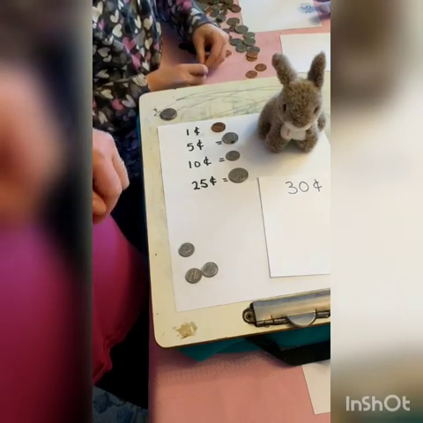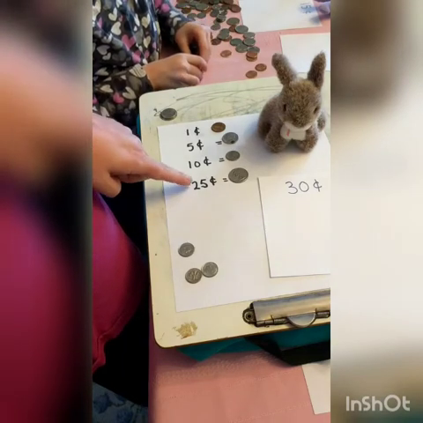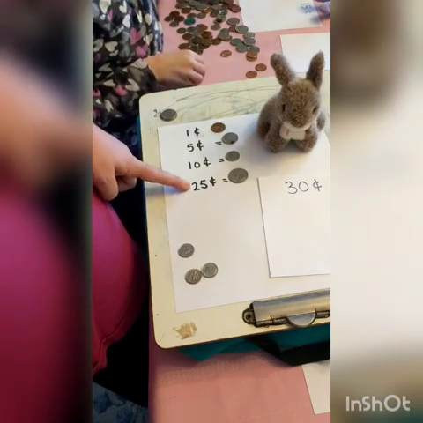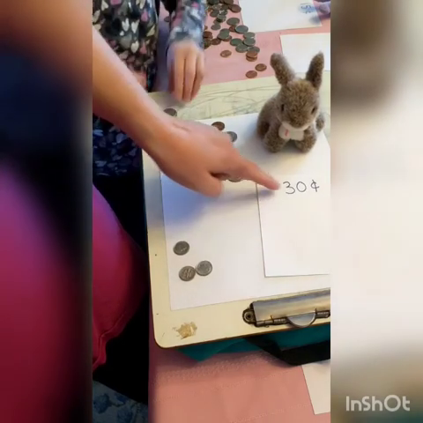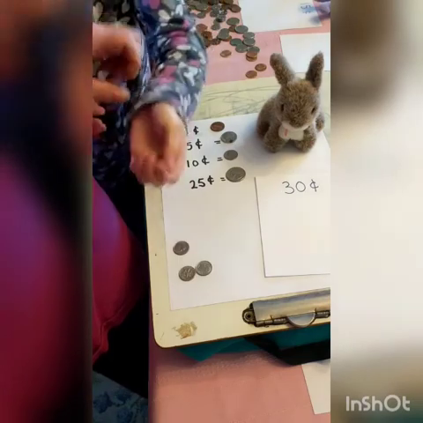All right, going with using the largest valued coin, we know that 25 is smaller than 30, so we could use a quarter.